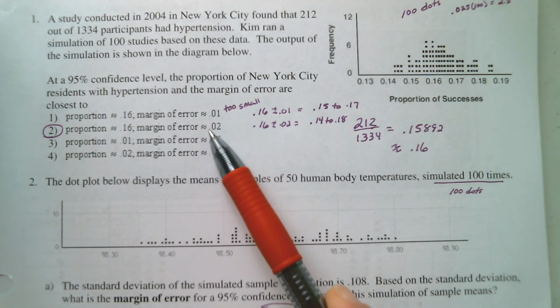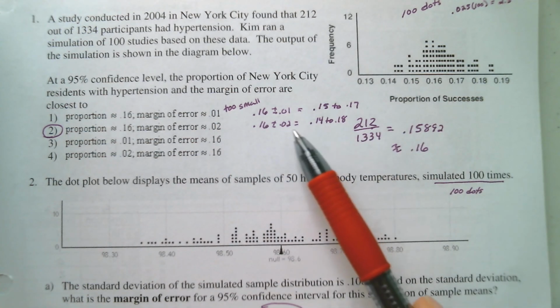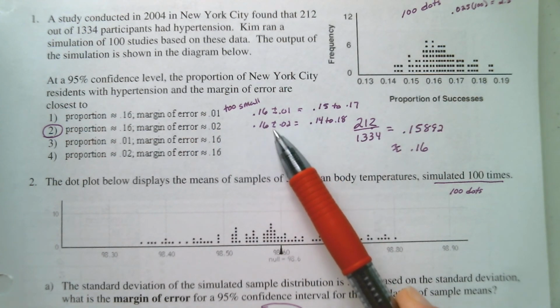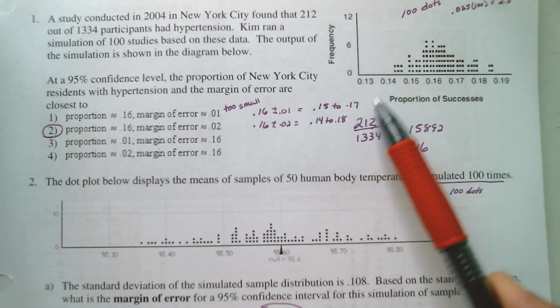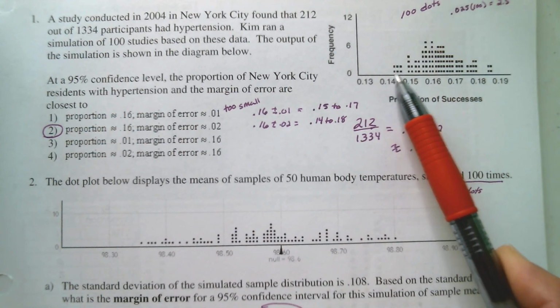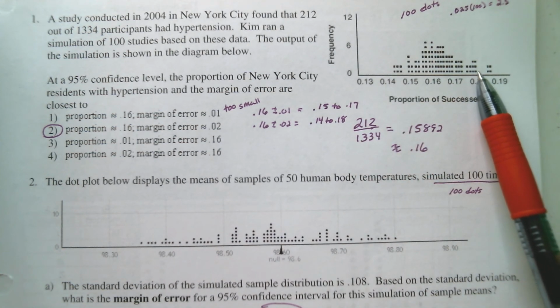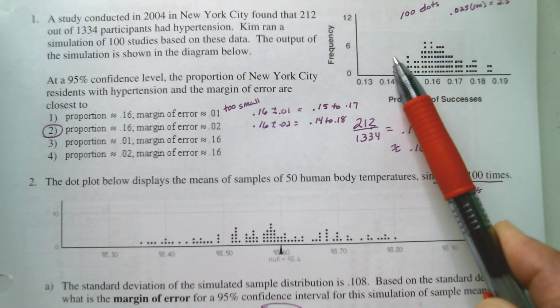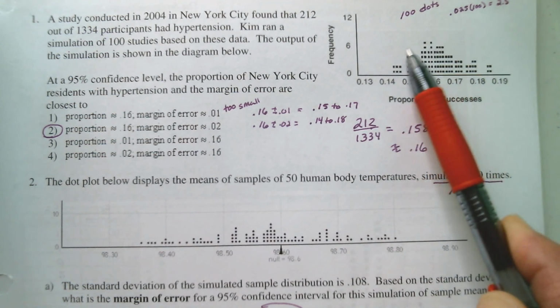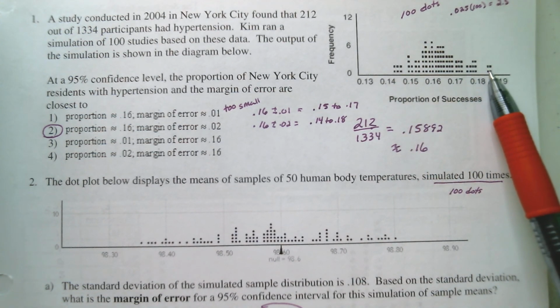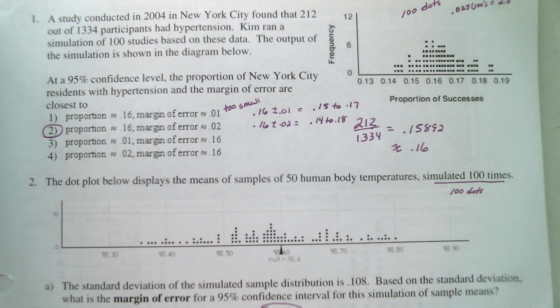So it must be 0.02. And if we take 0.16 plus or minus the 0.02, we get 0.14 to 0.18, which encompasses actually probably more likely 96 because there's just 4 dots outside of that. So it's definitely choice 2.